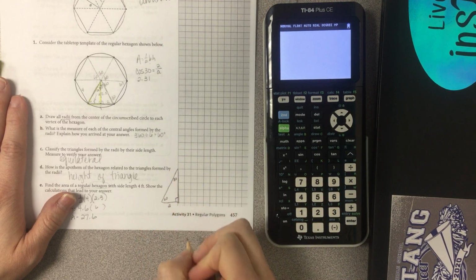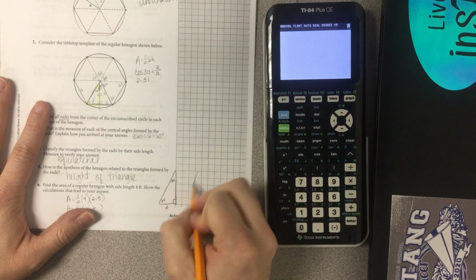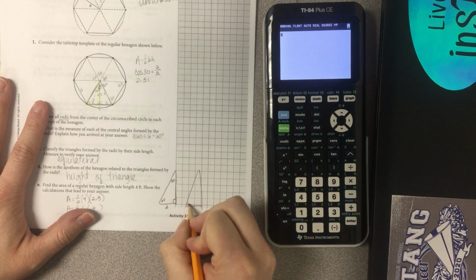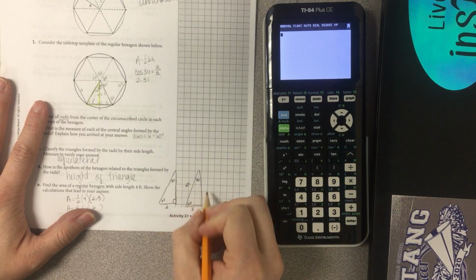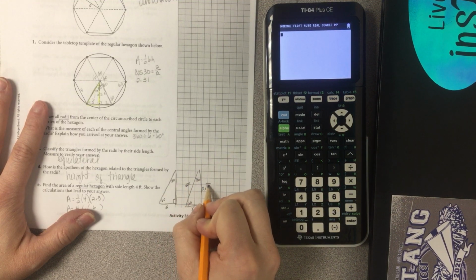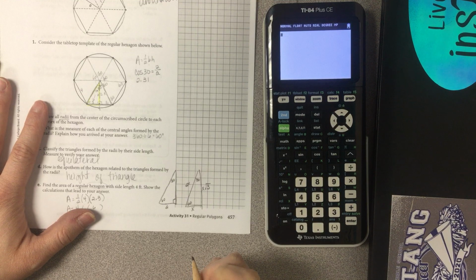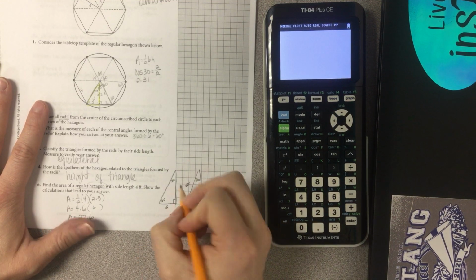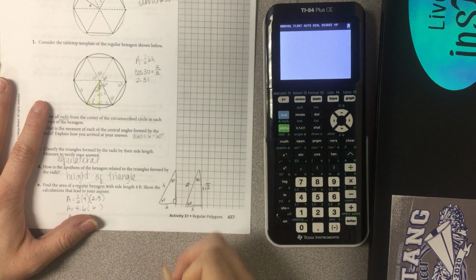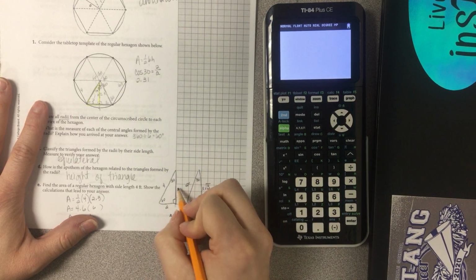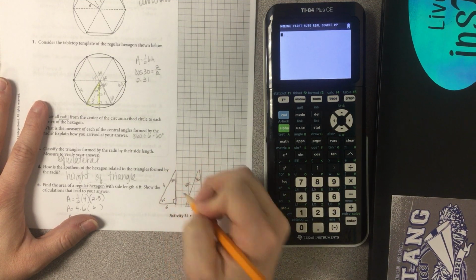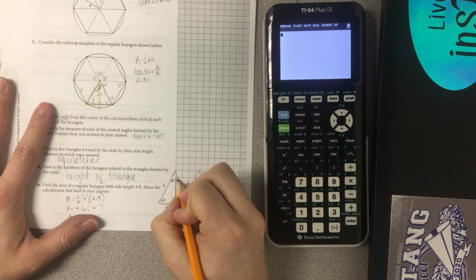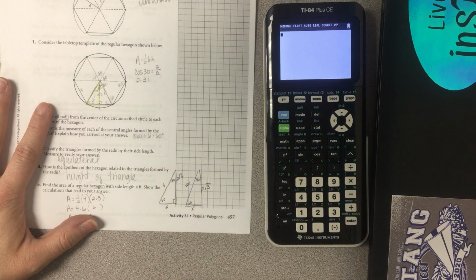I know that this side is 2. Well, in a 30, 60, 90, we know that if this is x, then the hypotenuse is 2x, and the apothem is x root 3. So if I have a 2 here, then I know that this hypotenuse would be 4, and this vertical side would be 2 root 3.